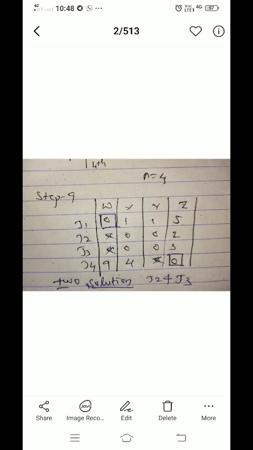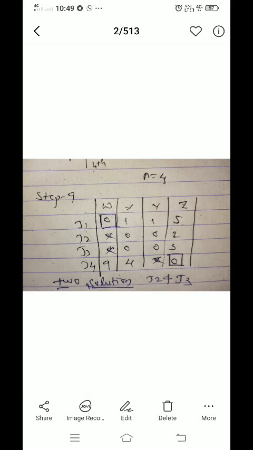Next, I have to cross verify column-wise. The first column is already assigned. Coming to the second column, that is the x column, there are two zeros, and in the third column there also are two zeros. In the fourth column there is only one zero. I will allocate it, and I will strike out the one more zero which is in the third column.